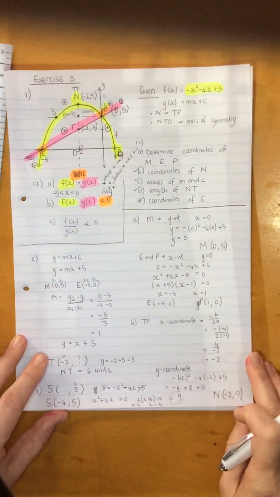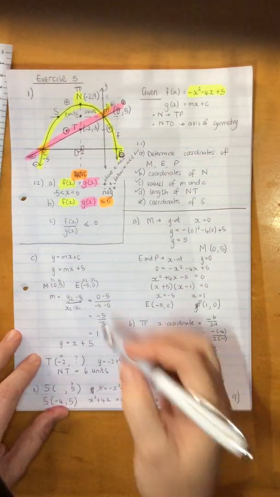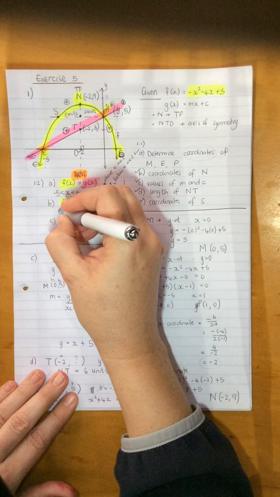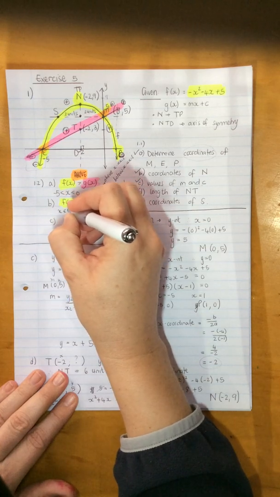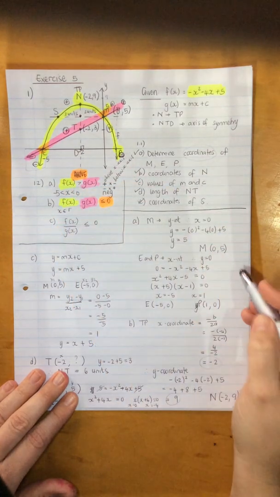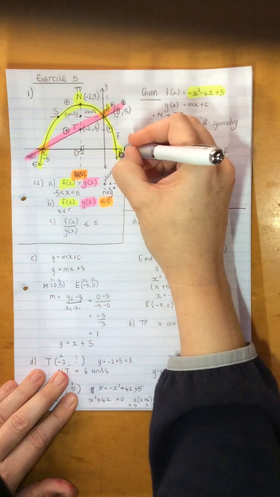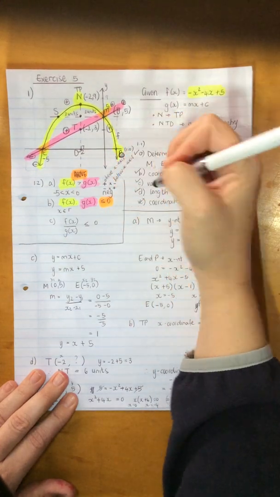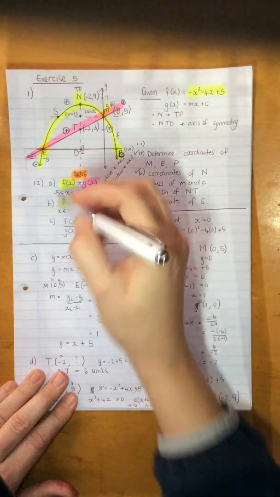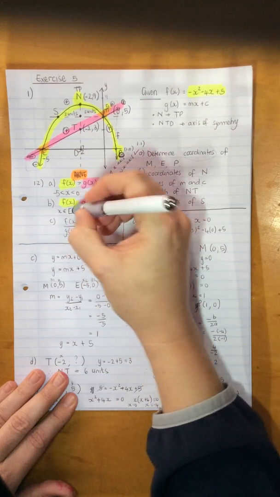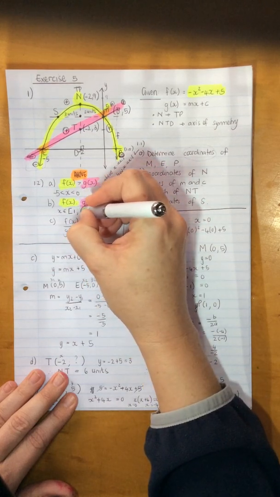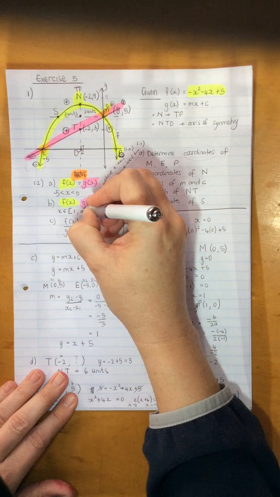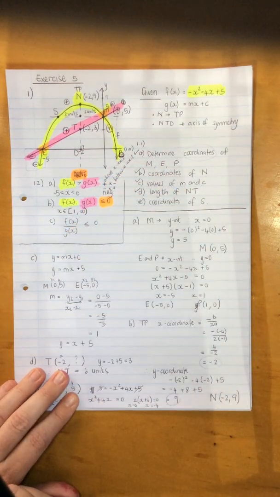So what can I say? I can say everything, and P we said is where? At 1 and 0. And it's included. So it's a square bracket. Everything from 1, including 1, to infinity.